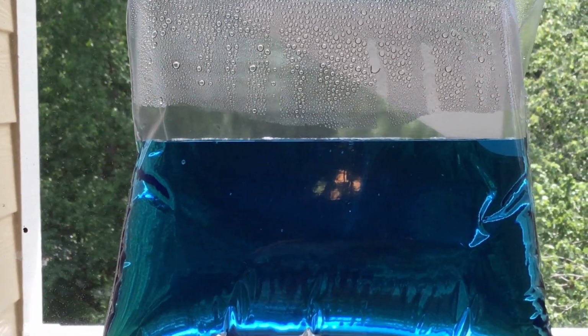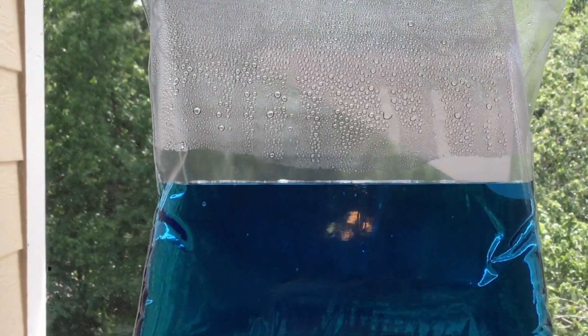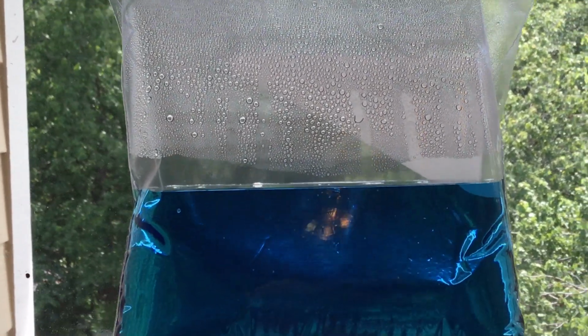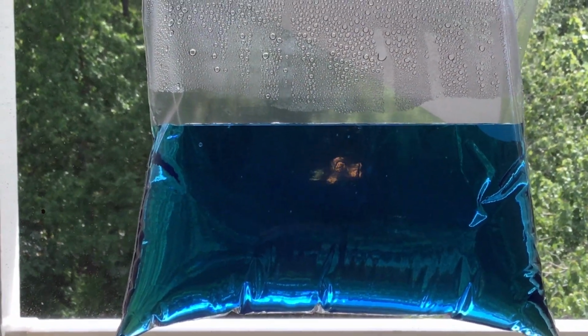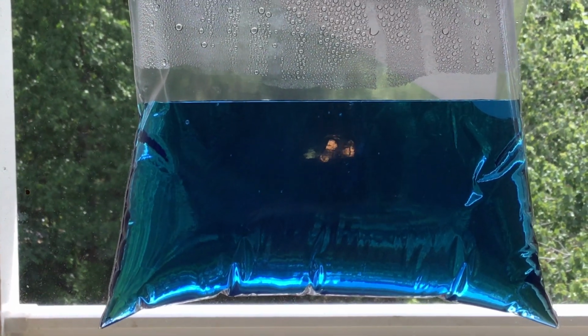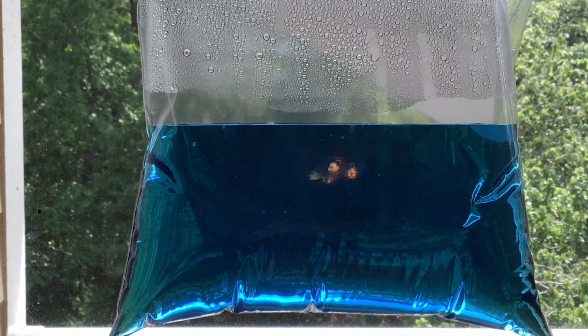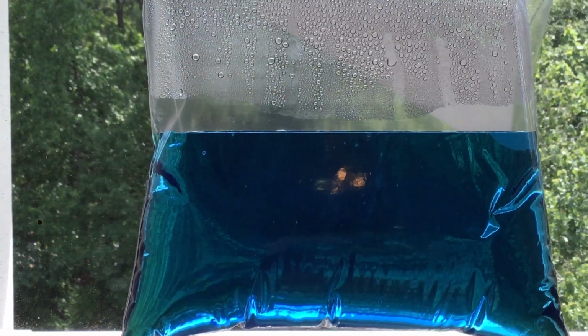Then what I did was I taped the bag closed just to make sure that it wouldn't leak if it fell, and then I taped it to a window. It's important to tape it to a window that gets sunlight because that is the most important part of the water cycle process, right? So once the sun hits the water that's in the bag, it evaporates, right?